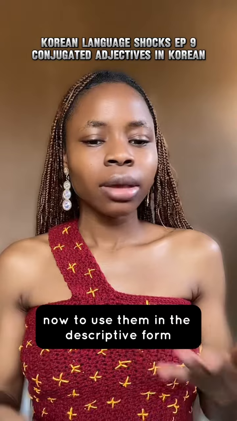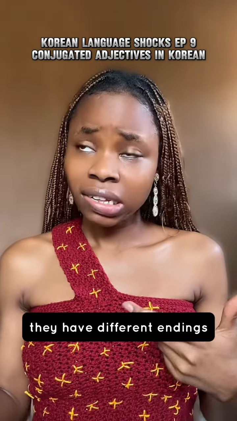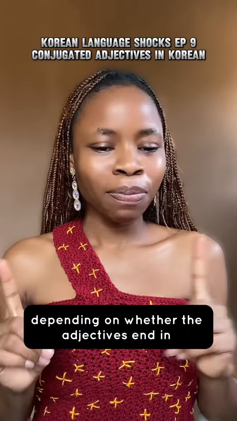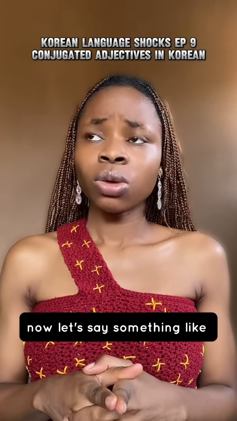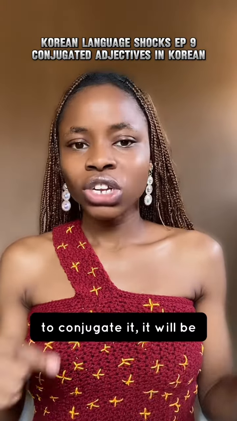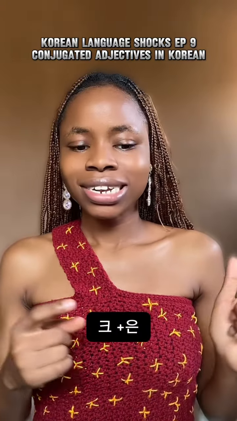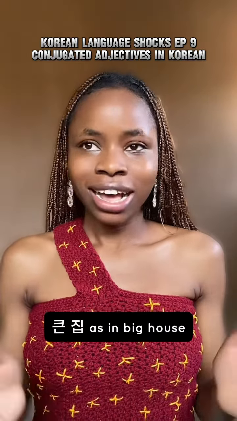Now, to use them in their descriptive form, as in before nouns, they have different endings, as in n or hun, depending on whether the adjectives end in consonants or not. Now, let's say something like big house, which would be kuda plus jeep. To conjugate it, it becomes k plus n, because it ends in a vowel. So this will give us kun jeep, as in big house.